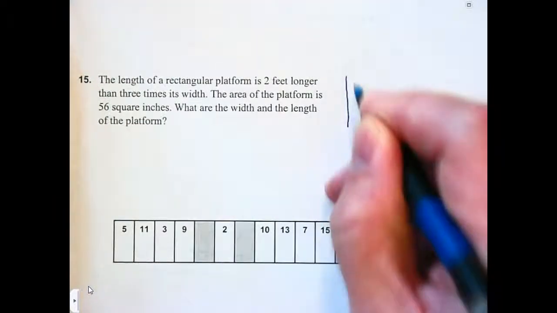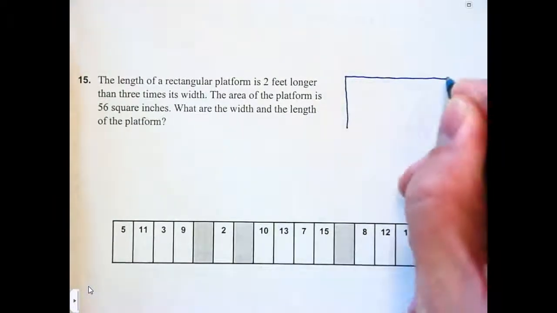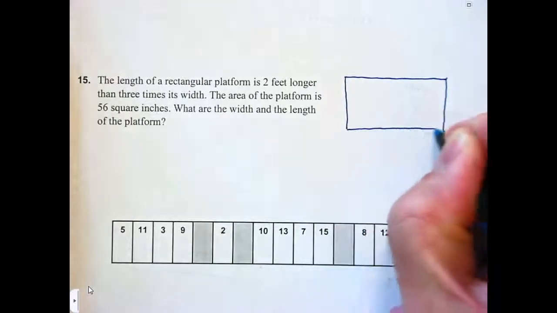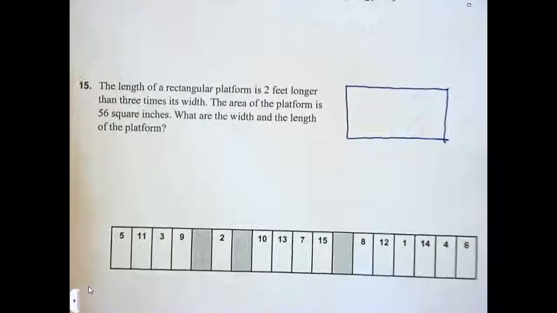Okay, hopefully everyone drew a rectangle. Doesn't have to be as amazing as that one. That one's pretty cool looking.